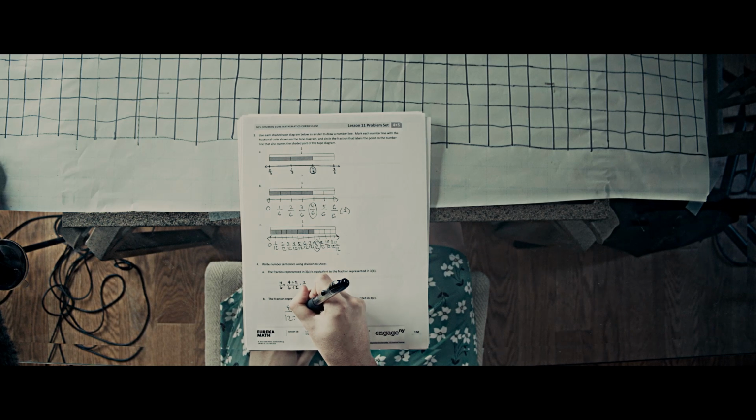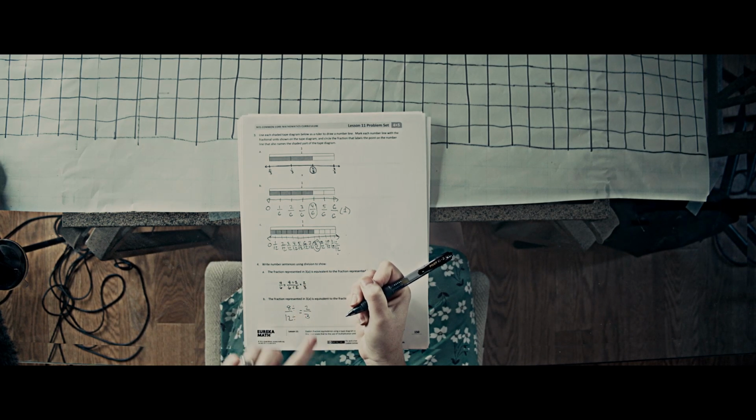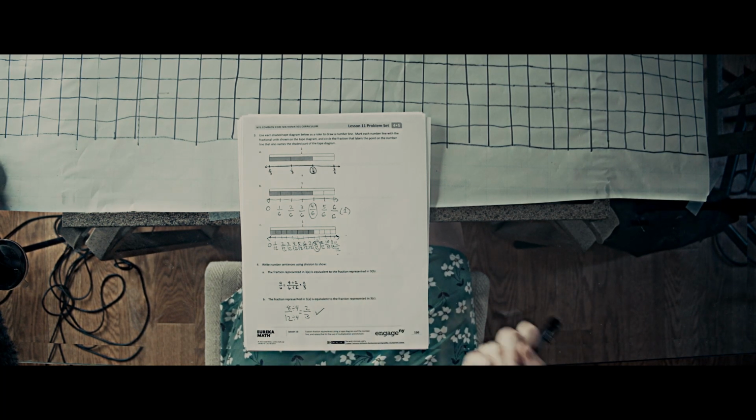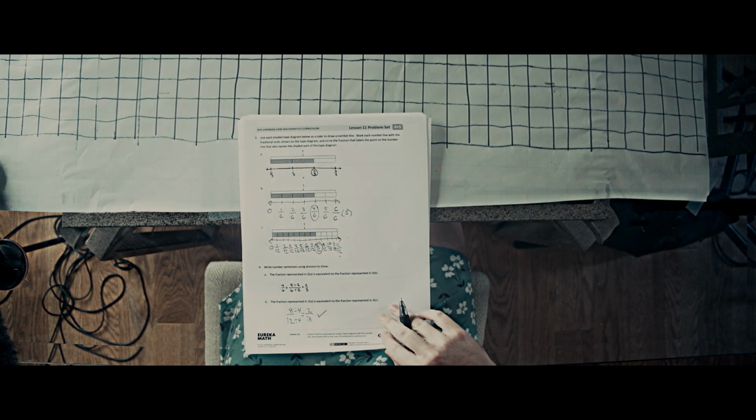So I ask myself, what can I divide 8 by to get 2? Well, I can divide it by 4 because 4 times 2 is 8. And same thing with the 12, I divide it by 4 and that gives me 3. So that proves to me that 8/12 is equivalent to 2/3 because I divide both the top and bottom numbers by the same number, and that shows me they're equivalent.